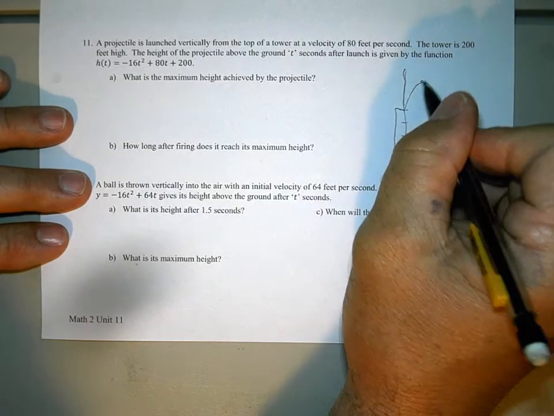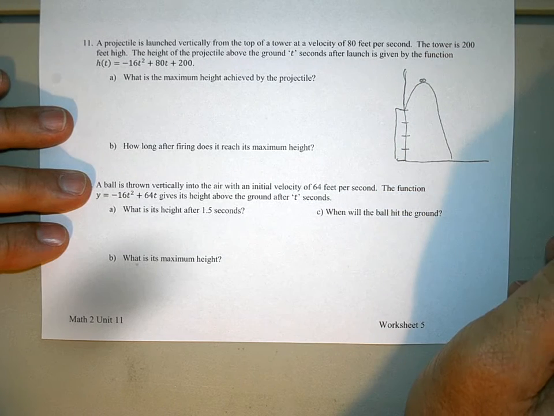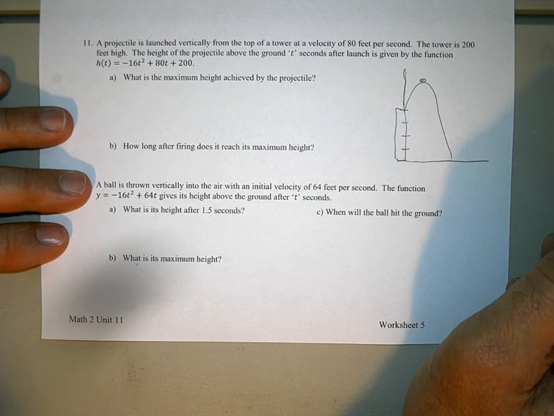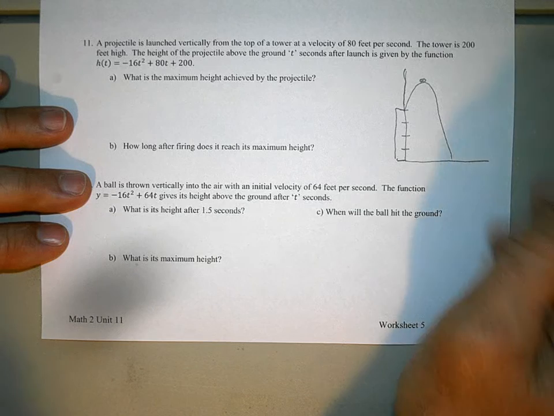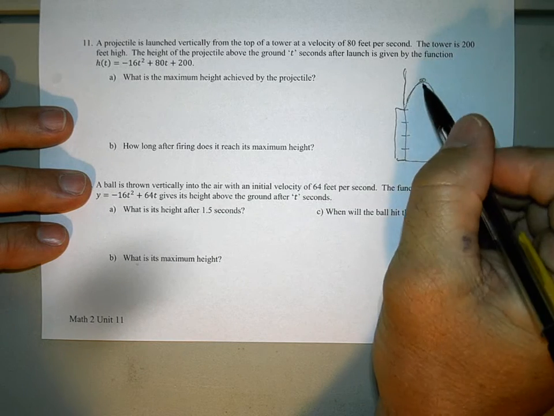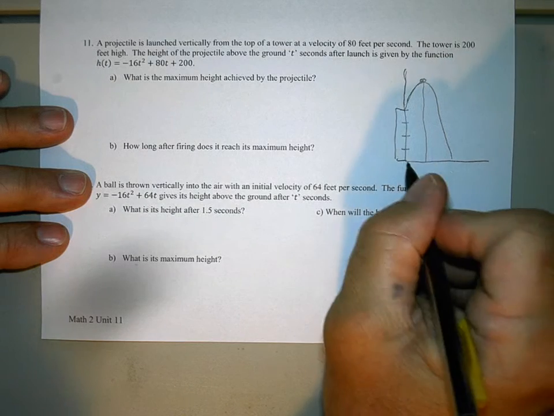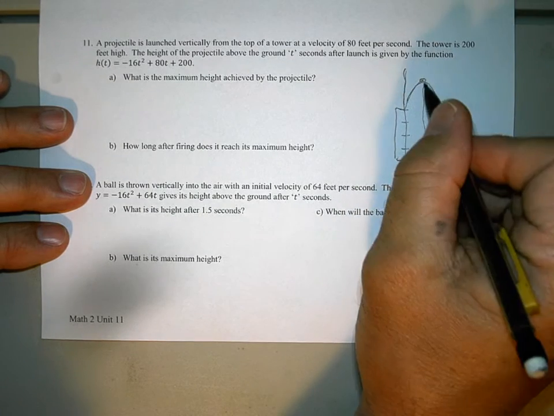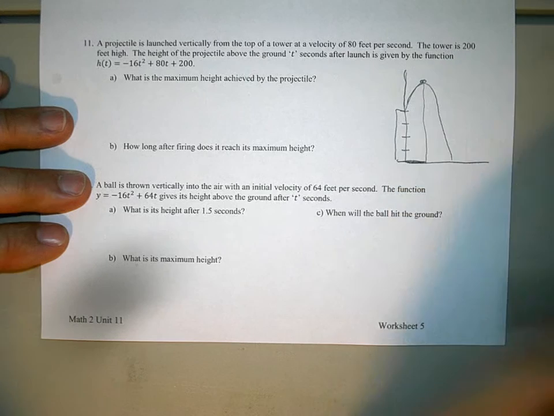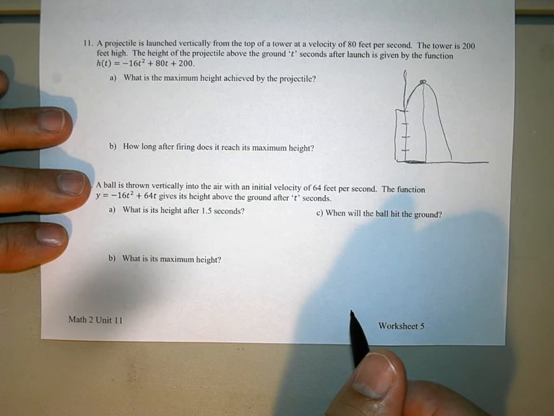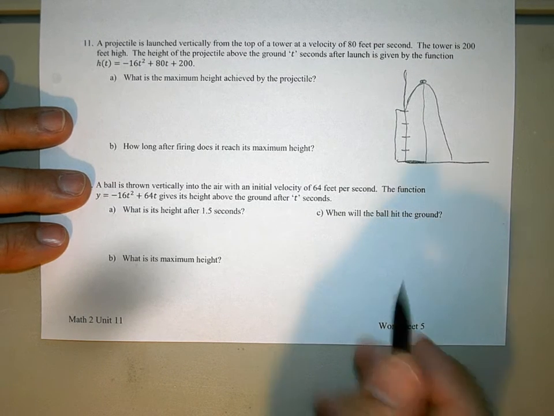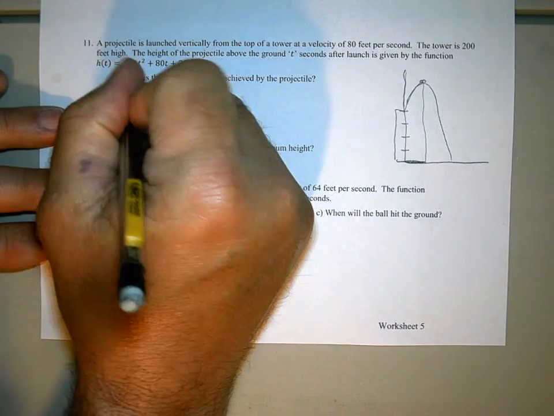So the highest point will be the vertex. How long after firing does it reach its maximum height? That's this time right here. So again, it'll reach its maximum height after t seconds. So we need to put this in vertex form using completing the square.